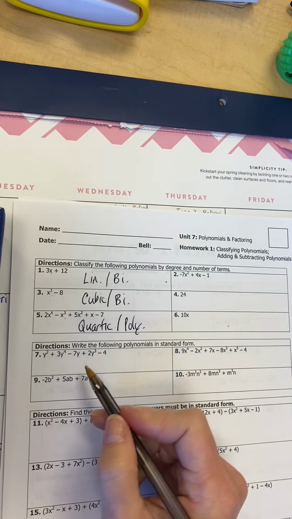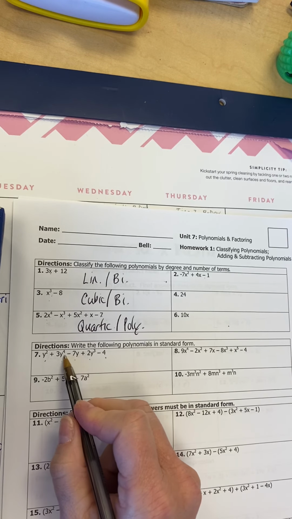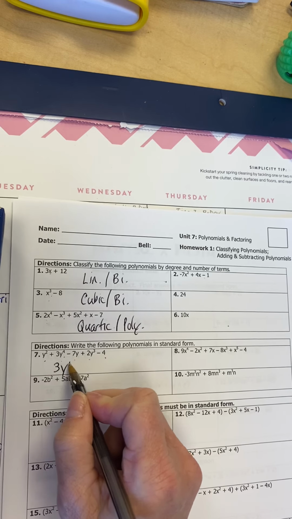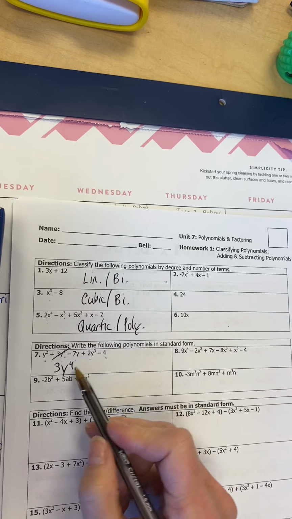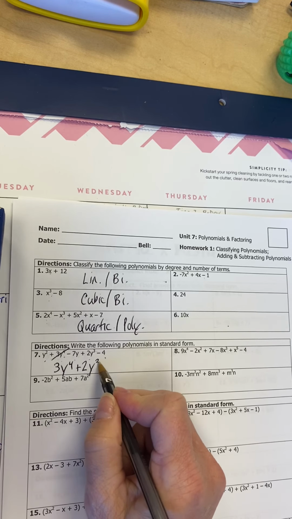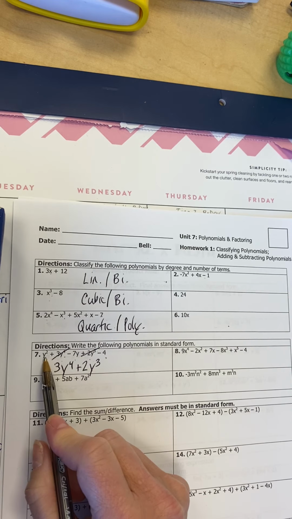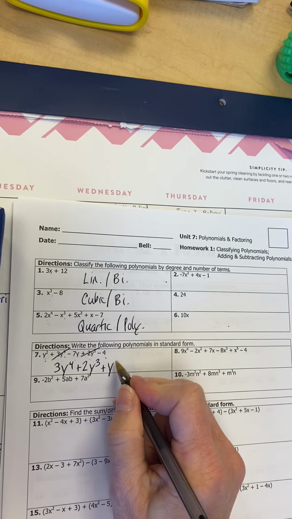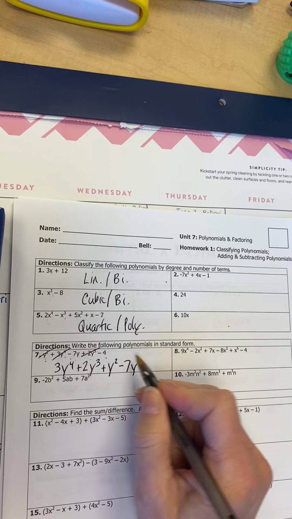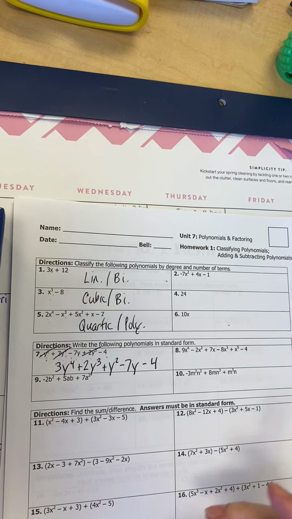Numbers 7 and 9. So for number 7, we've got 1, 2, 3, 4, 5 terms. The highest degree term is the 4, so I'll start with 3y to the 4th. I'm going to cross it out. Now I've got a degree 3, so it's a positive 2y cubed. I'm going to go to my degree 2, so plus y squared, and now minus 7y minus 4. So that's rewritten in standard form.